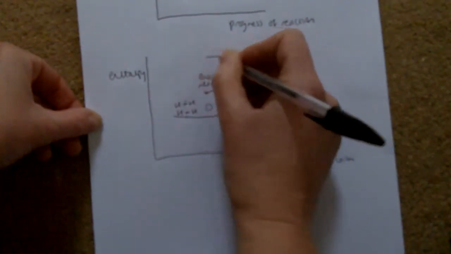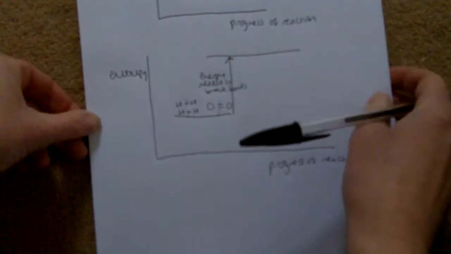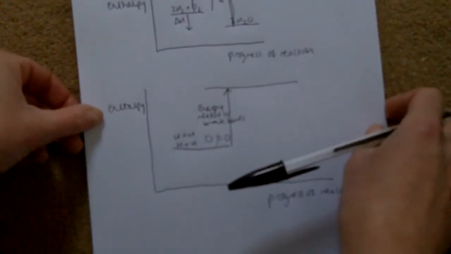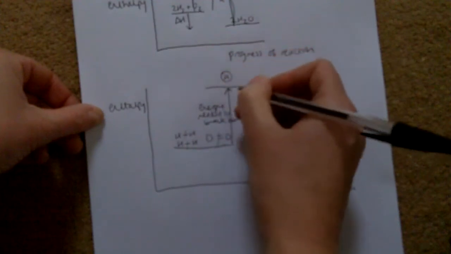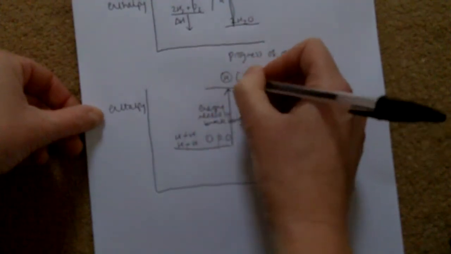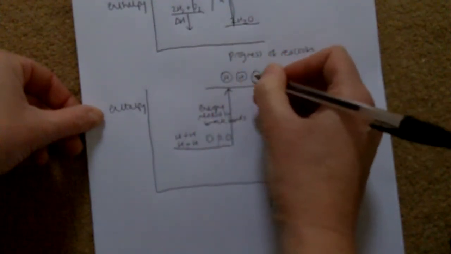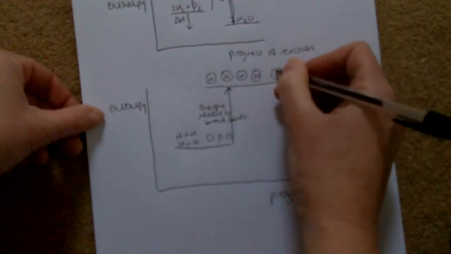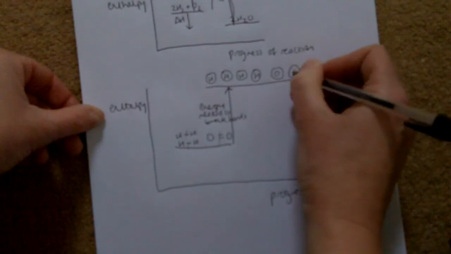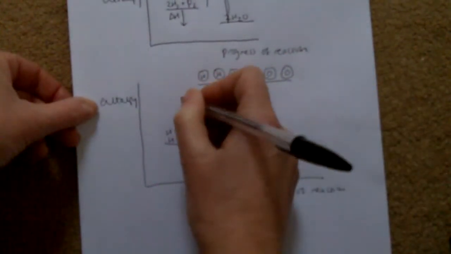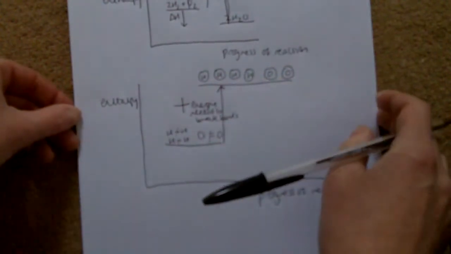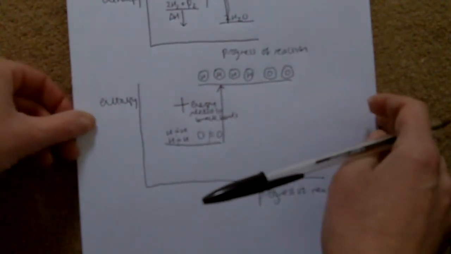Now if you break all those bonds, what are you left with? You're just left with single atoms. So you'd have 4 hydrogen atoms and 2 oxygen atoms. That needs energy, and that is a positive enthalpy change.